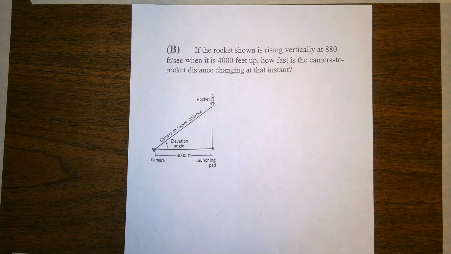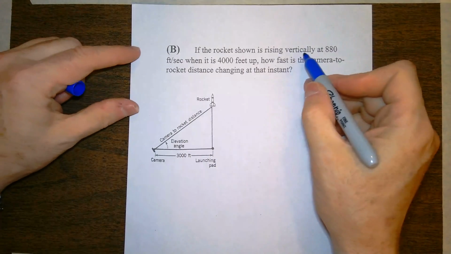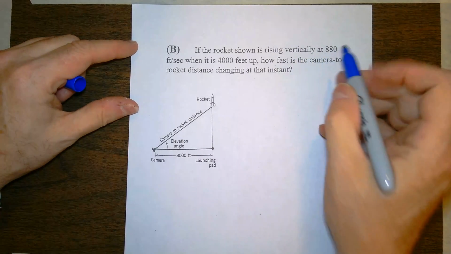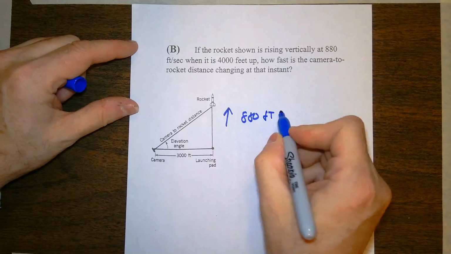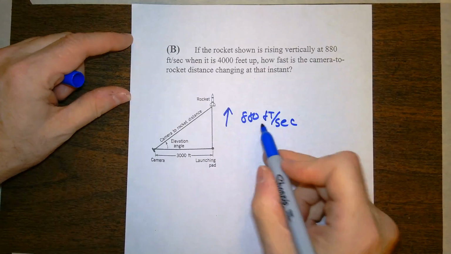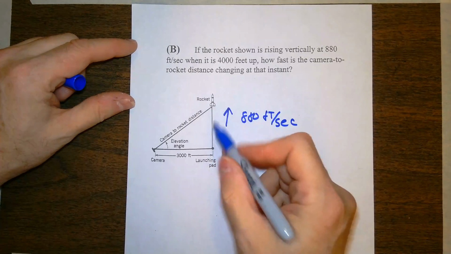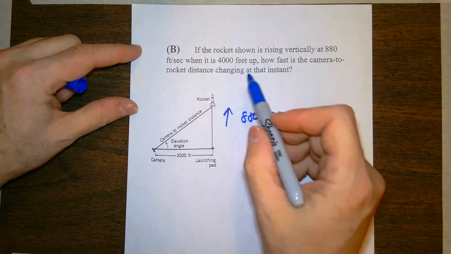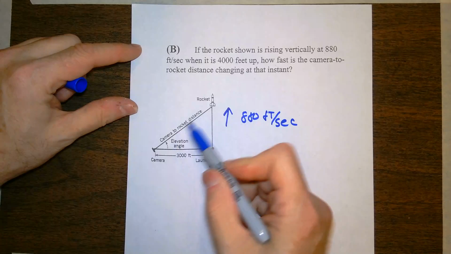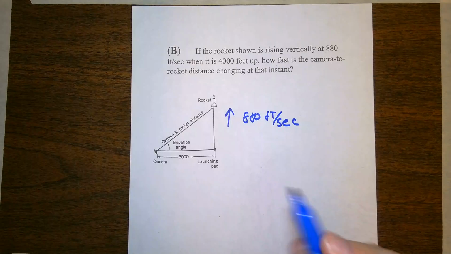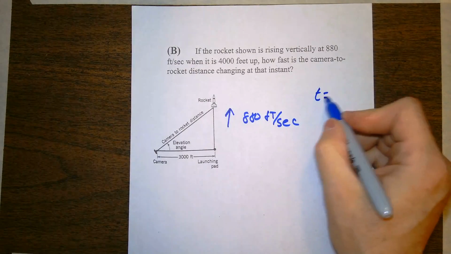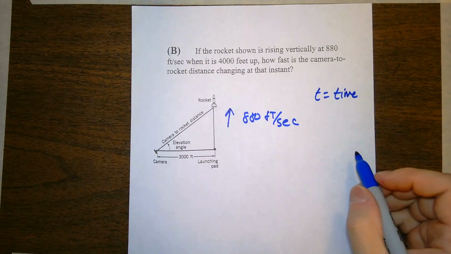Well, there we go. And name all the variables and the constants. We're going to use t for time. Write down any numerical information. Well, let's see. What do I know? Well, the rocket is rising vertically at 880 feet per second. Now, what is that really? That's the rate of change of the height of the rocket. And then I want to know what's the rate of change of this distance when it is exactly 4,000 feet high. All right, so all of our variables, t is going to equal time.